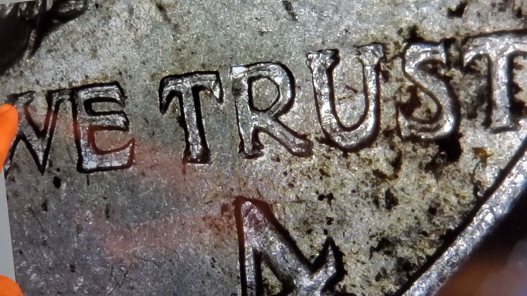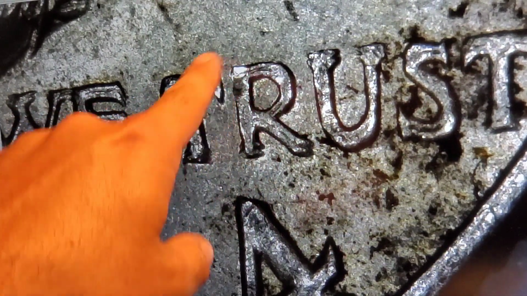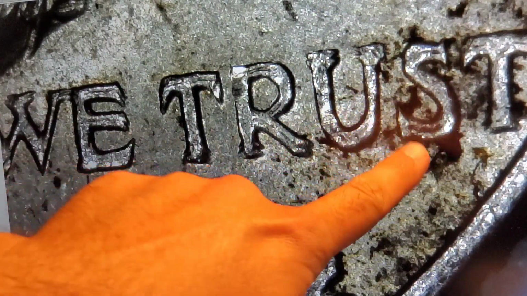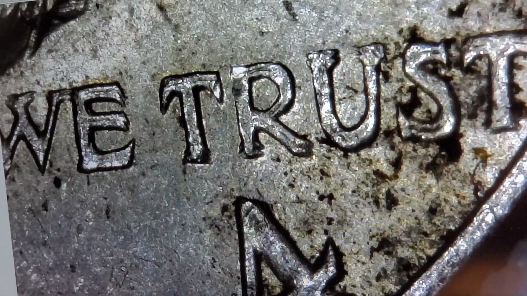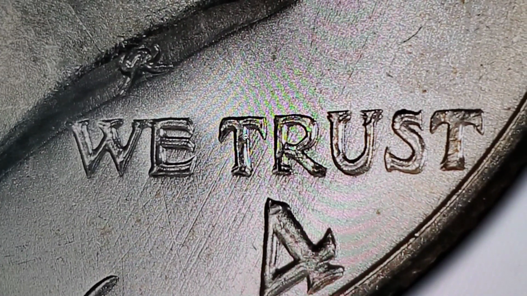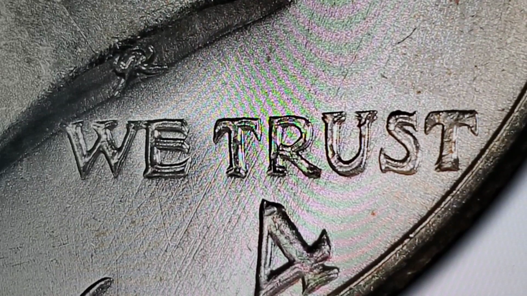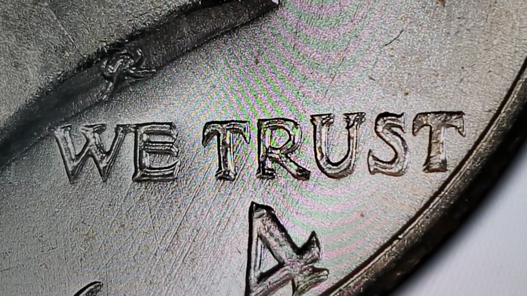So we have these awesome obvious splits here, all the way around, the whole entire thing. So I'm gonna go off of probably this S right there with the split there, the E. So I'm gonna go and find which variety that I think it is. So here we go. I have come to the conclusion that this is A64 Denver DDO FS 101. And I will show you why.